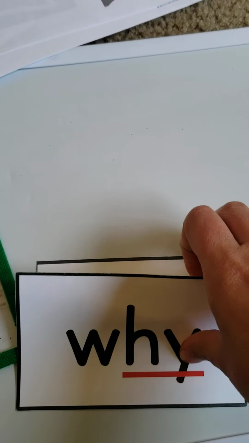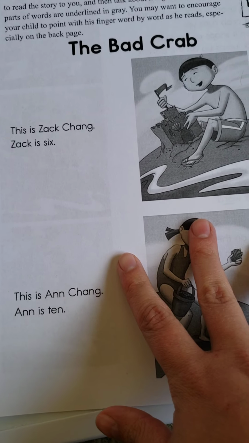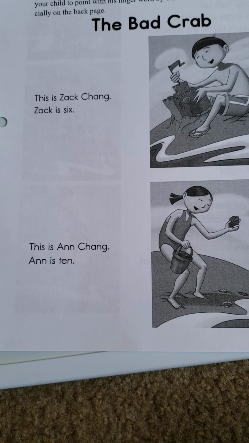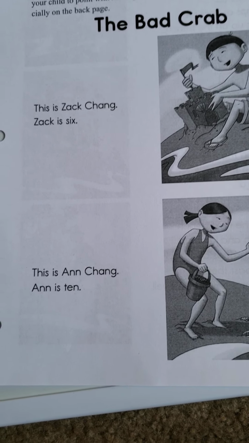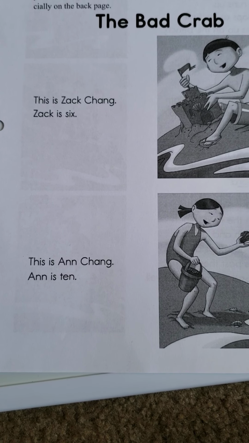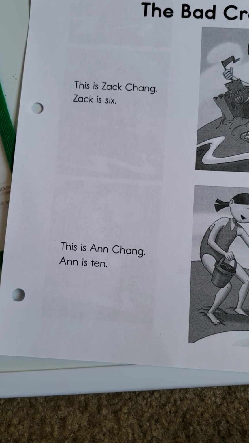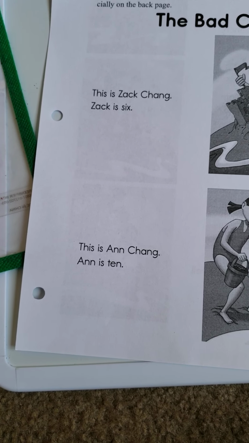Okay, so the next part is we have a new story. So I'm going to pull this out. It's printed on a separate piece of paper, but you're going to use your new reader. So it's the Unit 9 reader, and the Unit 9 reader is called Zach and Anne. Okay, Zach and Anne.